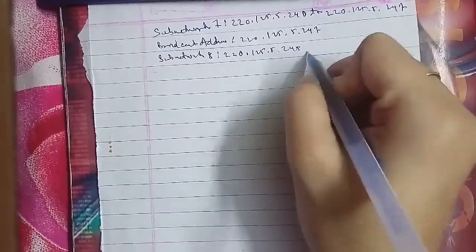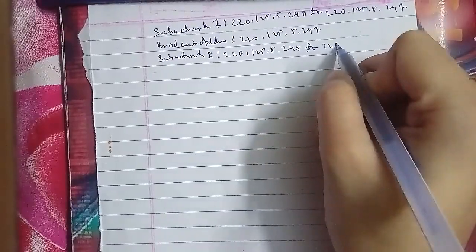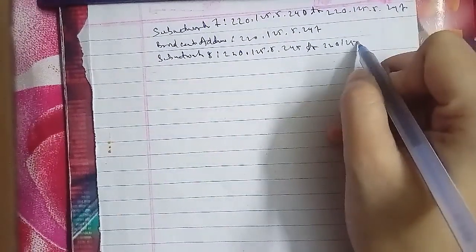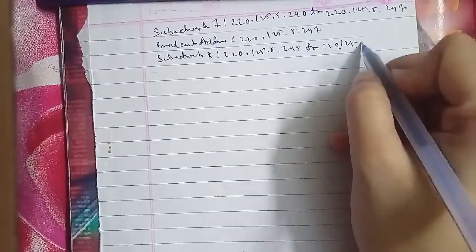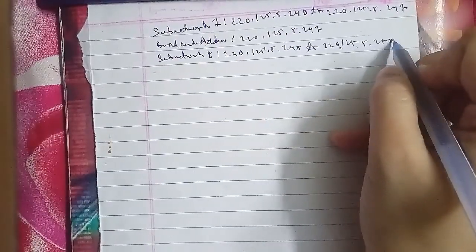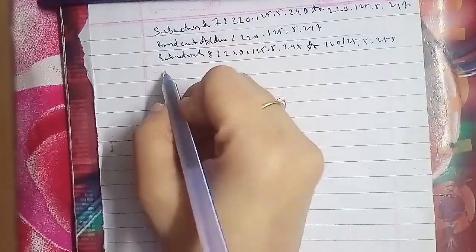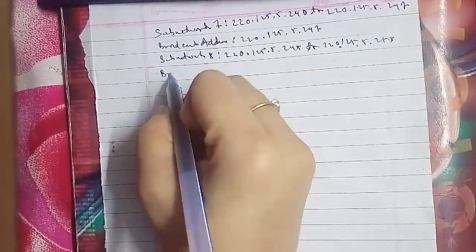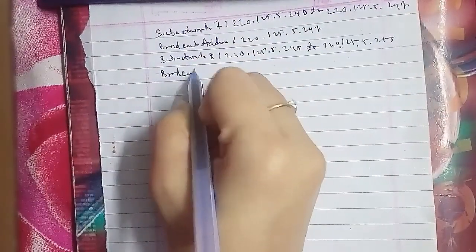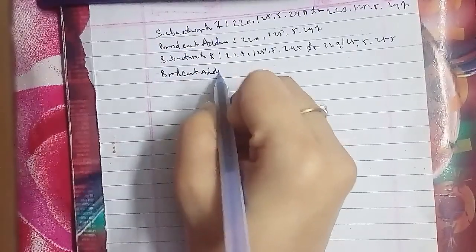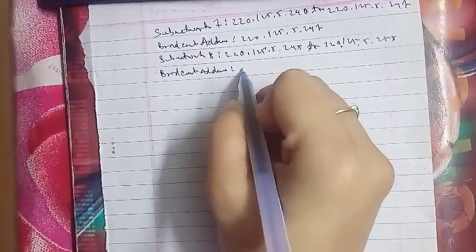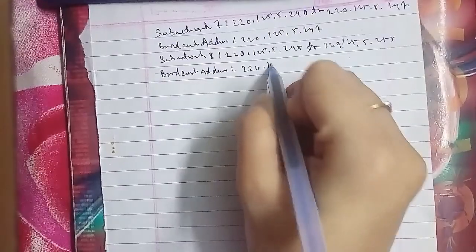The third we have is security capability. The fourth we have is support for resource allocation.